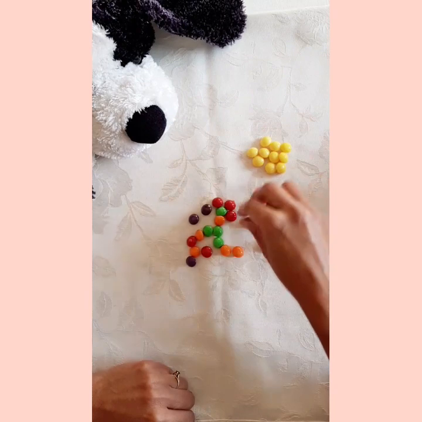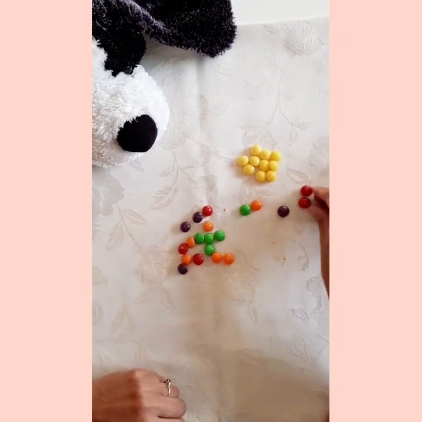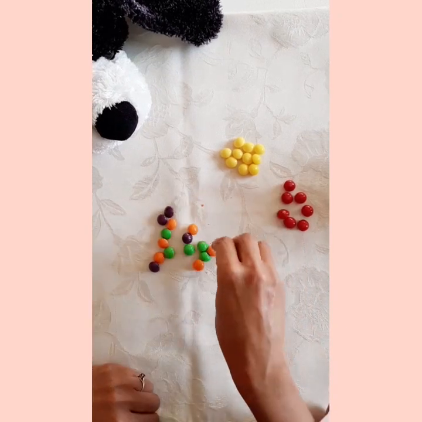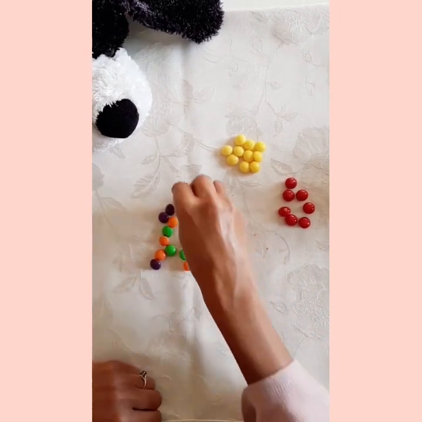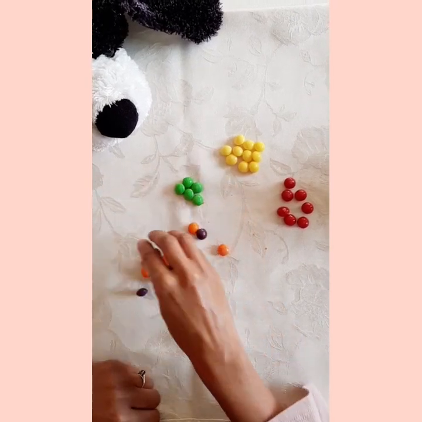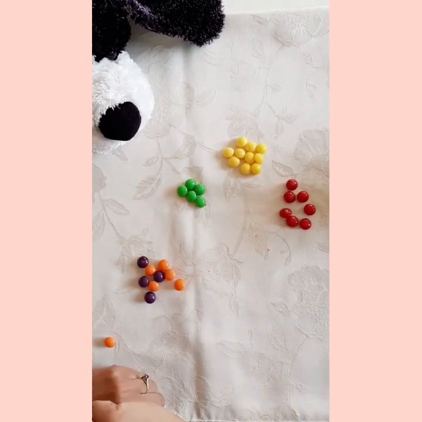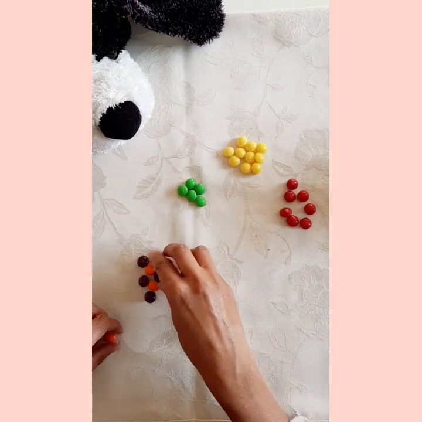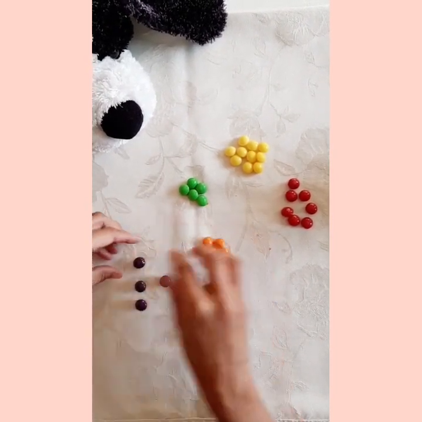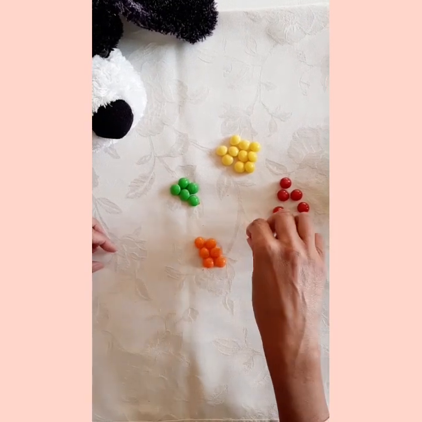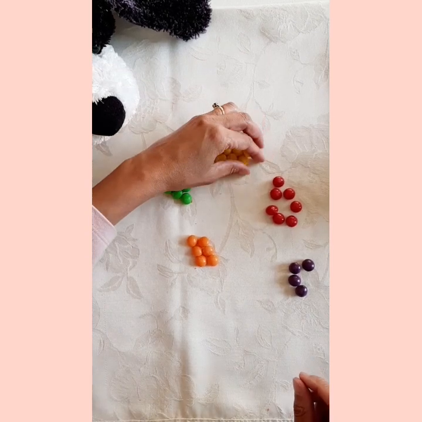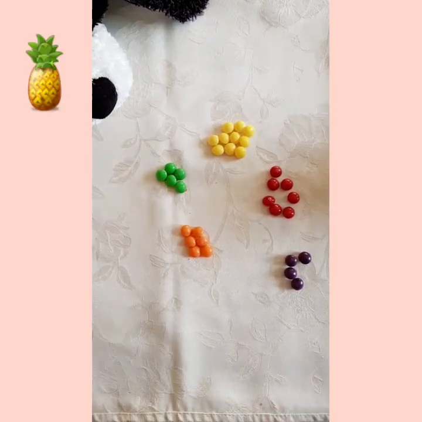So that's all my yellow, reds. Let's do green next. And orange and purple. So let's say that the yellows are all pineapple flavor.